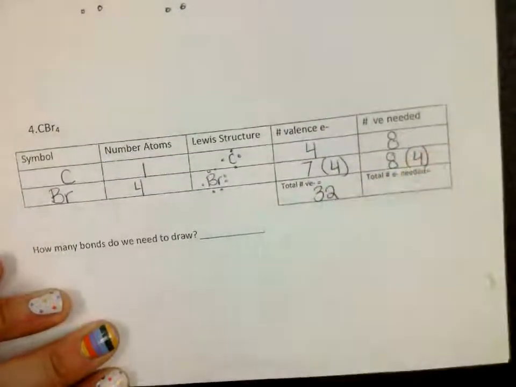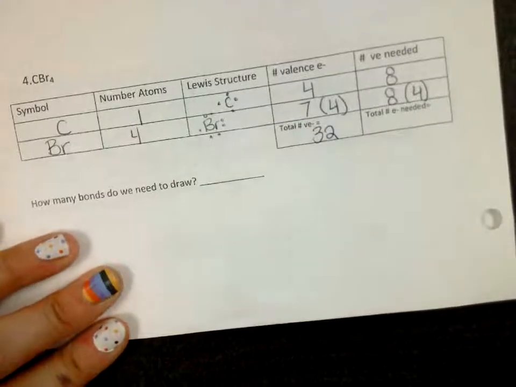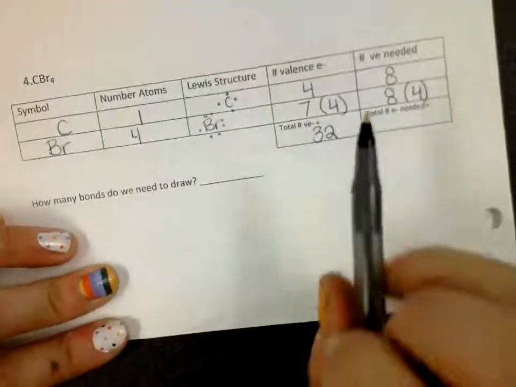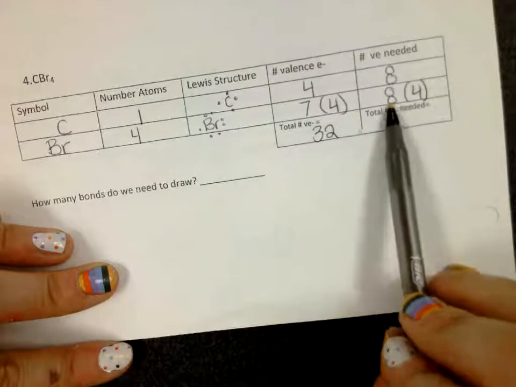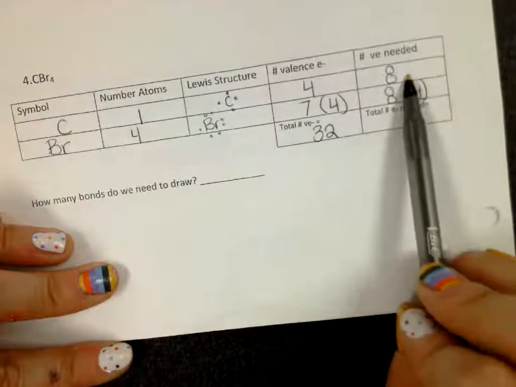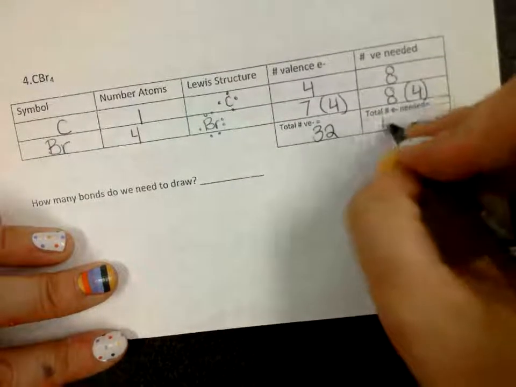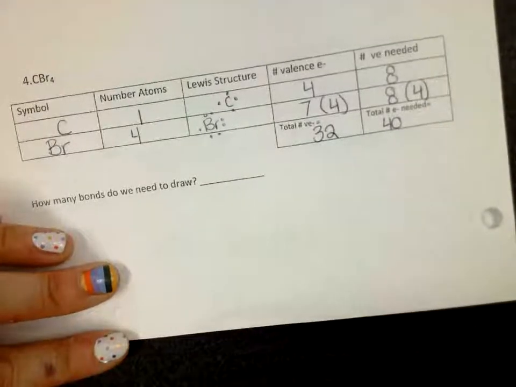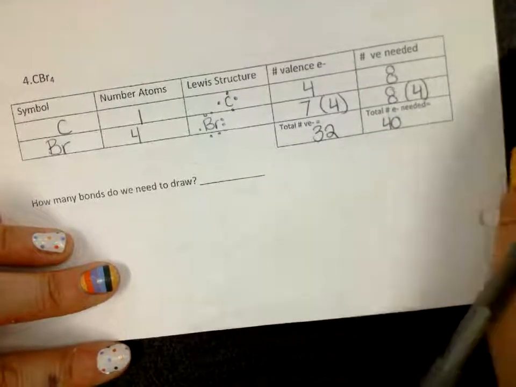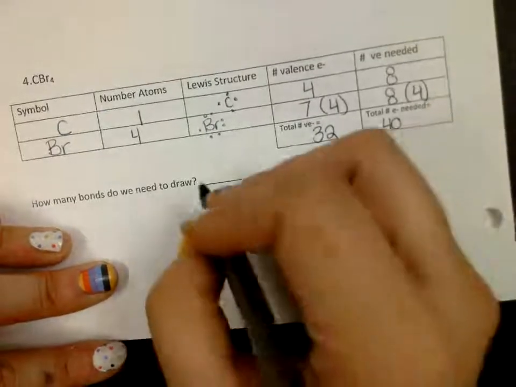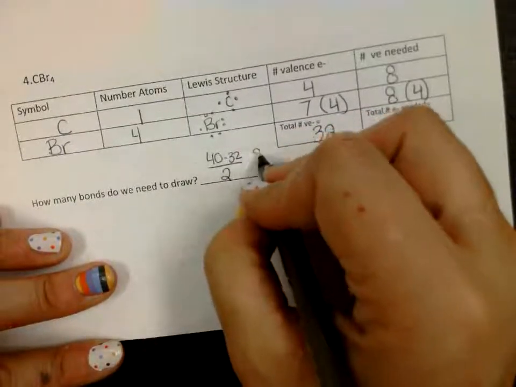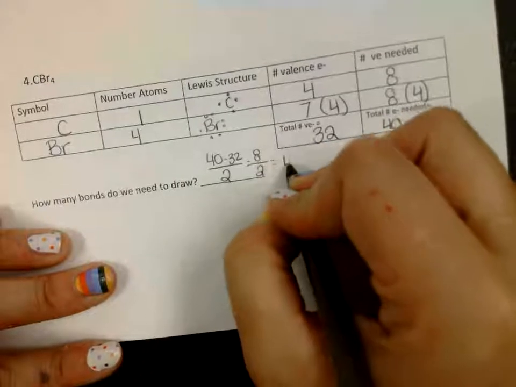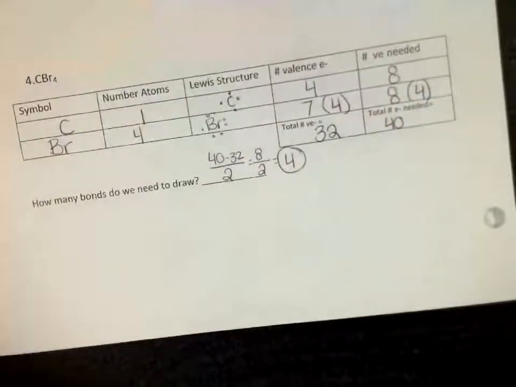So we're going to put that in the bottom. Okay, listen, I'm not good at math off the top of my head either. There's a reason we have calculators. 8 times 4 is what? 32. Plus 8, 40. If you need to use a basic calculator for this, you can. Don't be afraid to get out a basic calculator. So we're going to say 40 minus 32 divided by 2. So 8 divided by 2, we get 4. It's always divided by 2. Always divided by 2.